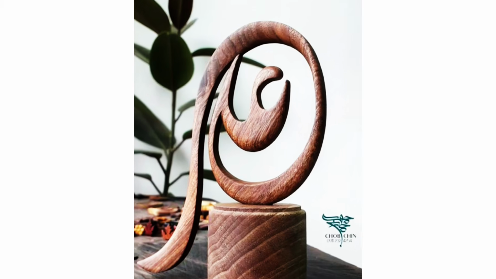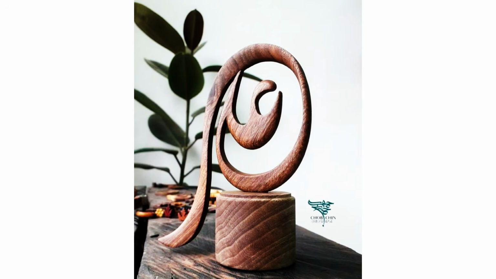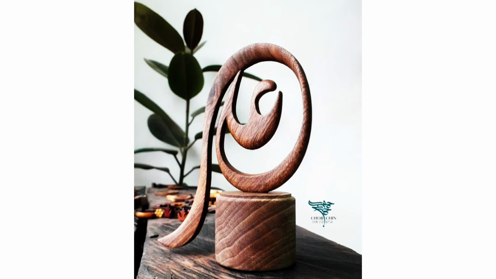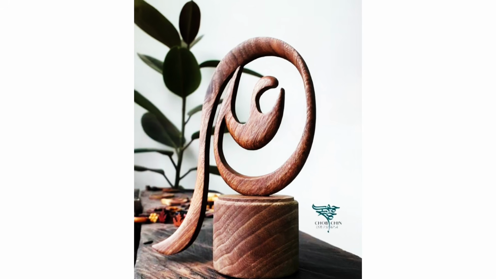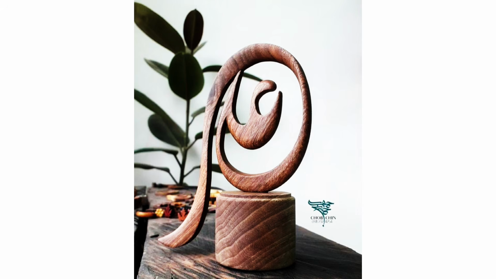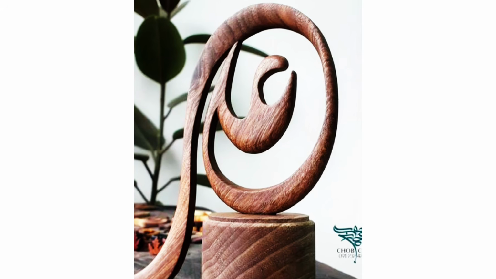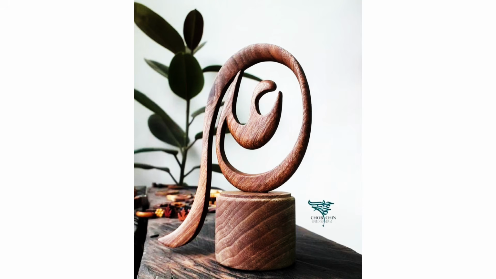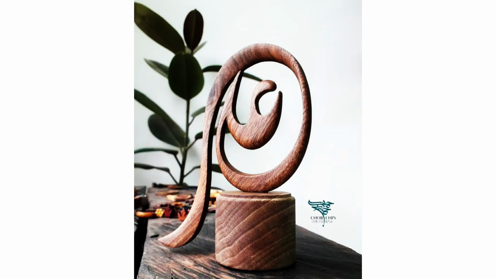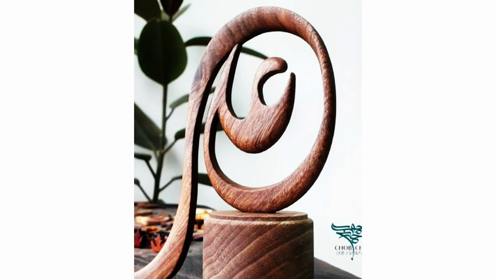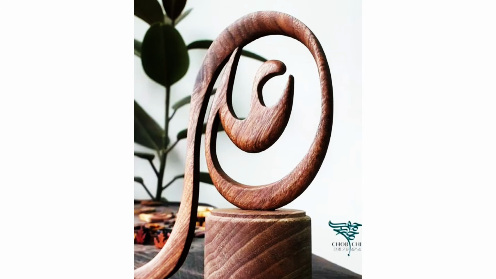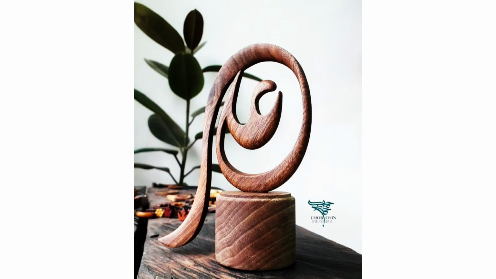When someone looks at an abstract sculpture, something interesting happens. They pause. They think. They feel. Unlike realistic art, which is immediately understood, abstract art requires engagement. The viewer becomes part of the experience. They bring their own emotions, their own memories, their own interpretation. Two people can see the same sculpture and feel completely different things. And that's what makes it powerful. It creates a personal connection, a silent dialogue between the art and the observer.